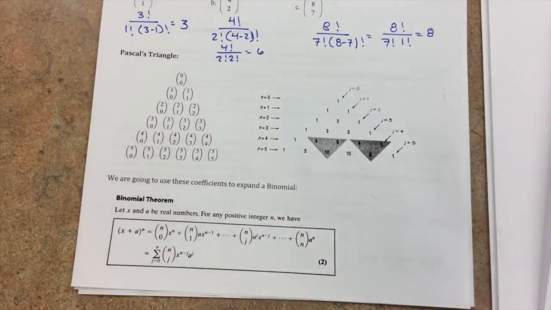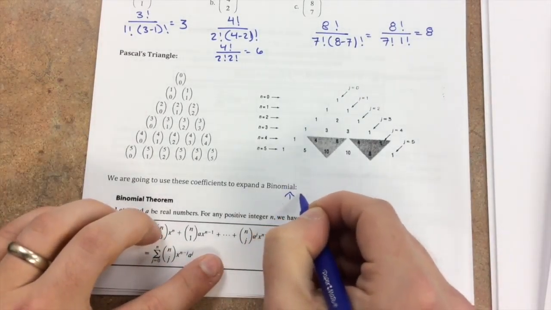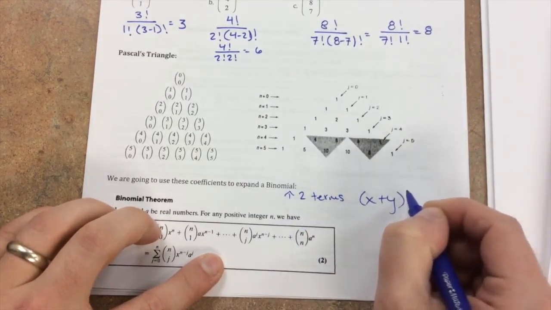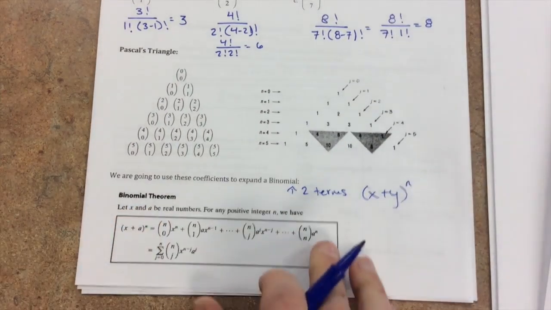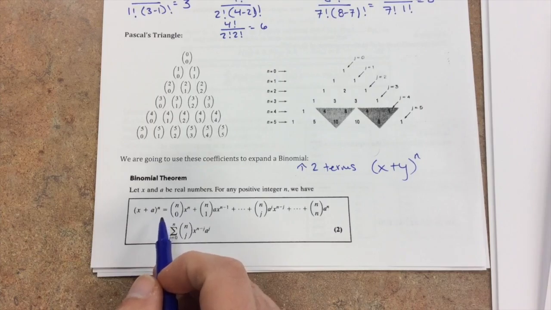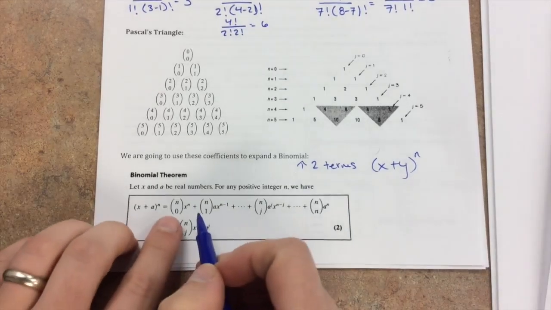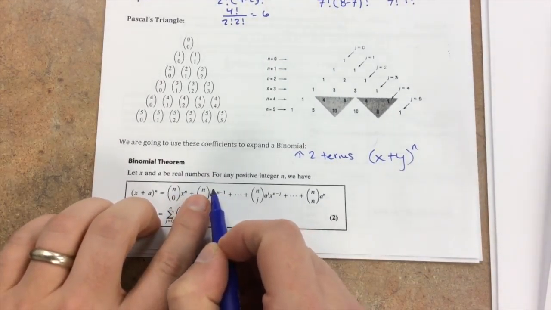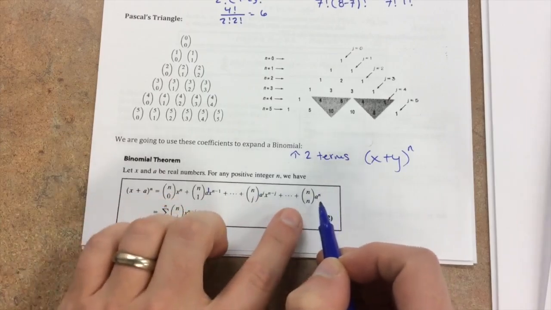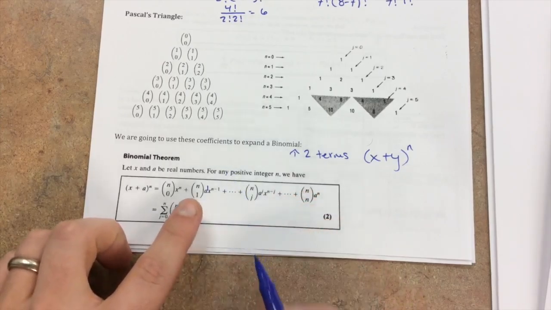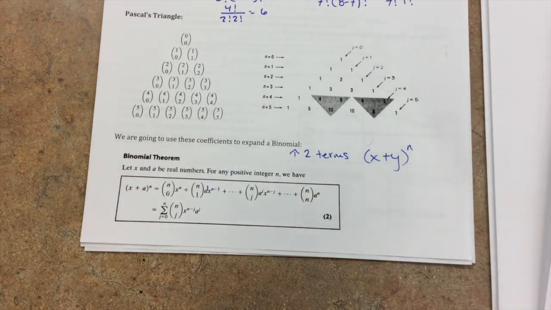We are allowed to expand a binomial. Now remember, you've learned the word binomial since you were a 9th grader. Binomial means 2 terms, usually x plus or minus y to some power. So what they have is x plus a to the n is n to the 0th, n to the 1st. And what happens here is we have x to the n, and then we have an a to the 1st, then we have an a to the 2nd, then we have an a to the 3rd. And as the a's powers increase, the x's powers decrease. Now this may seem weird for right now. We're going to try a couple of these out and hopefully it makes more sense.